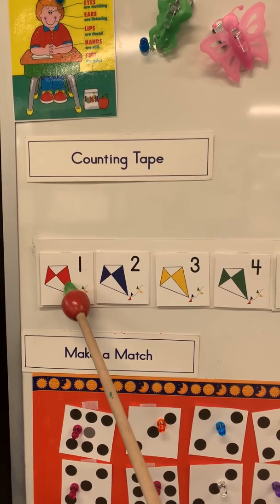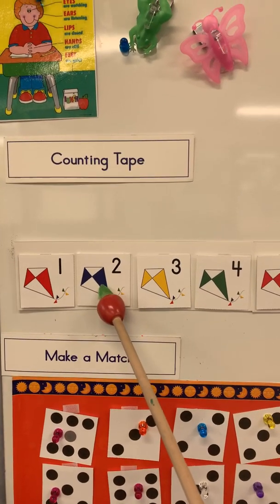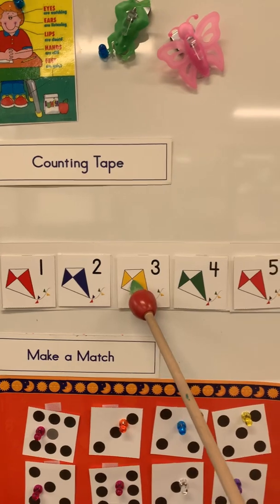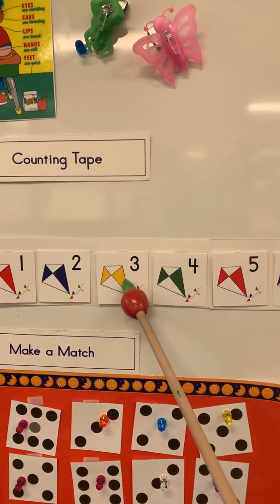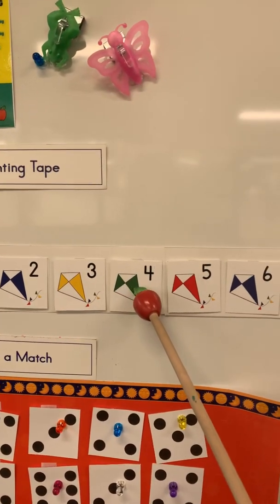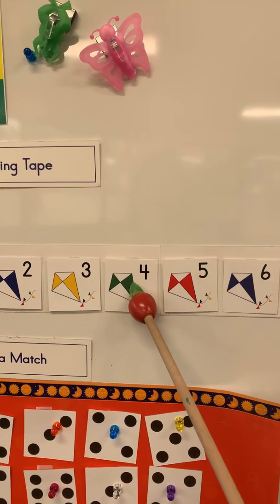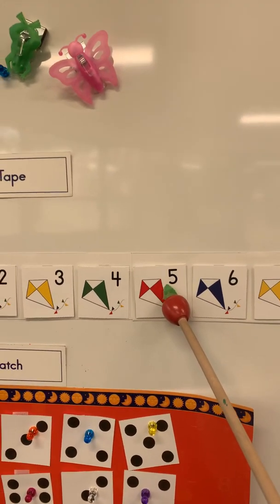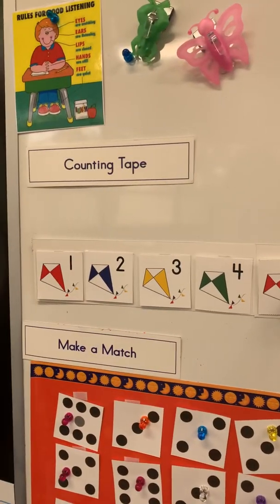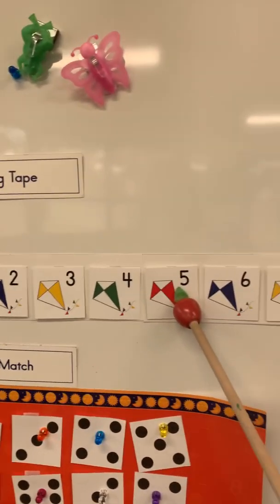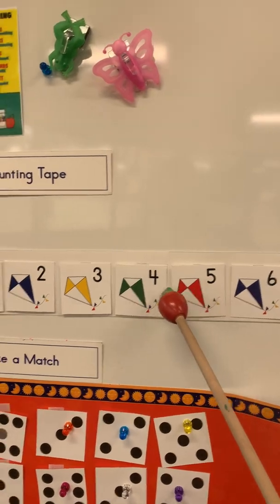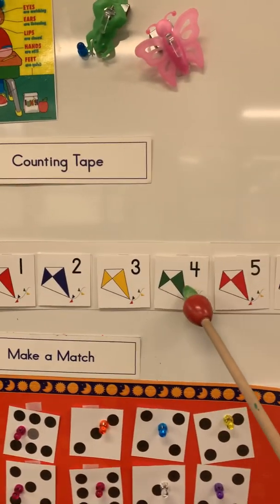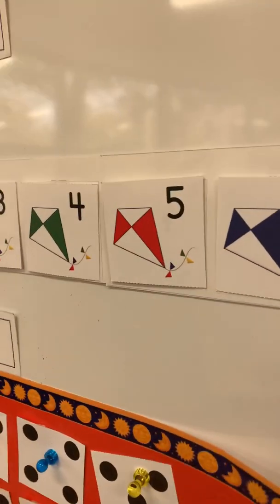Red, that's 1 color. Blue, that's 2 colors. Yellow, that's 3 colors. Green, that's 4 colors. Red. Now, have we seen red before? Yes, we have. So we're not going to count that again. So we have 4 colors that we've used so far.